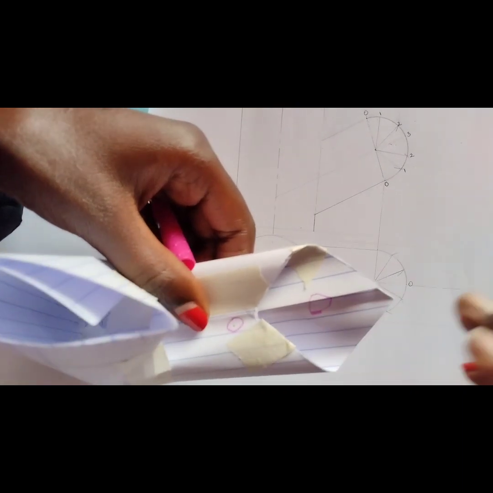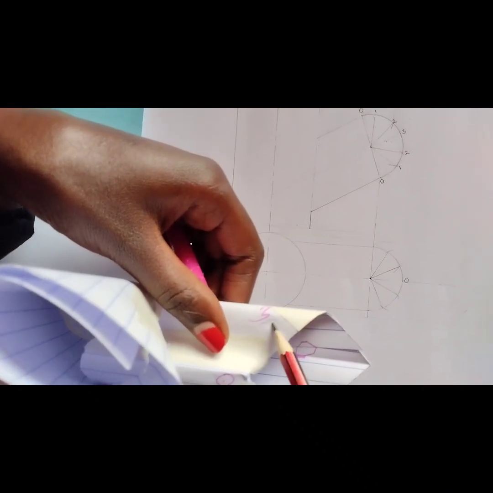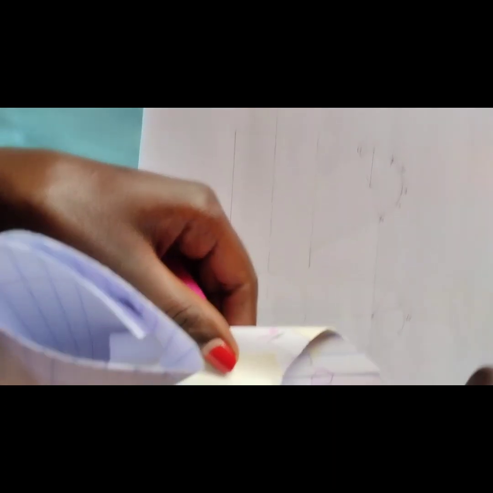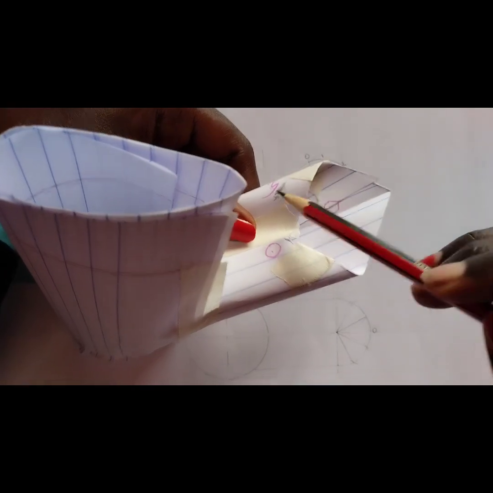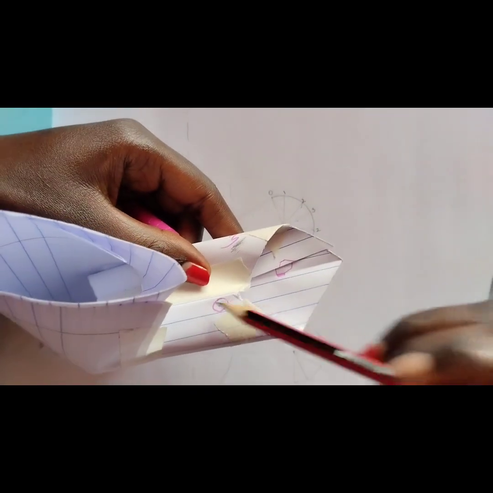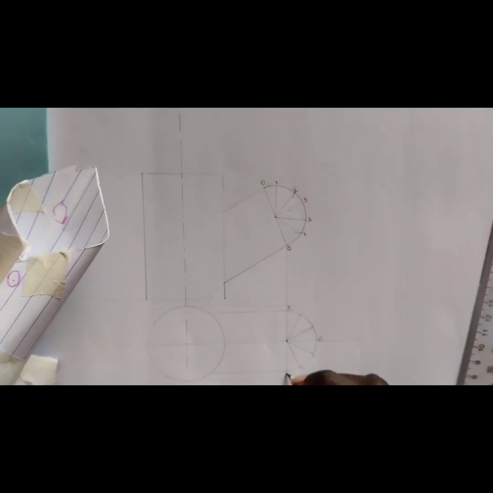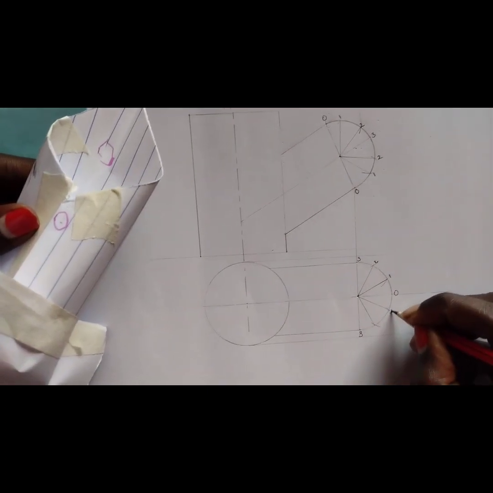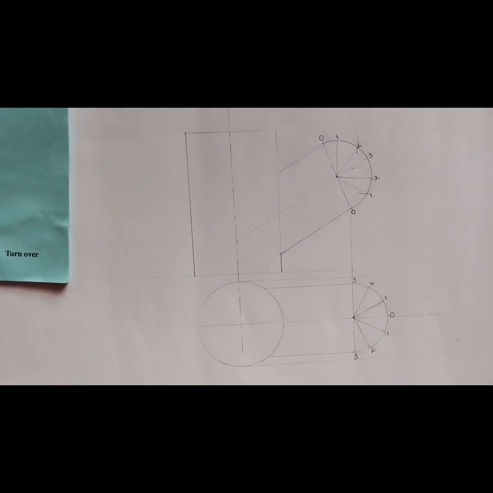And then as you can also see, our point number 3 is at the top and at the bottom, and we have point 0, 0 in the middle. So we have here 2, 1, 0, 1, 2, and 3. So that is how we name our drawings.